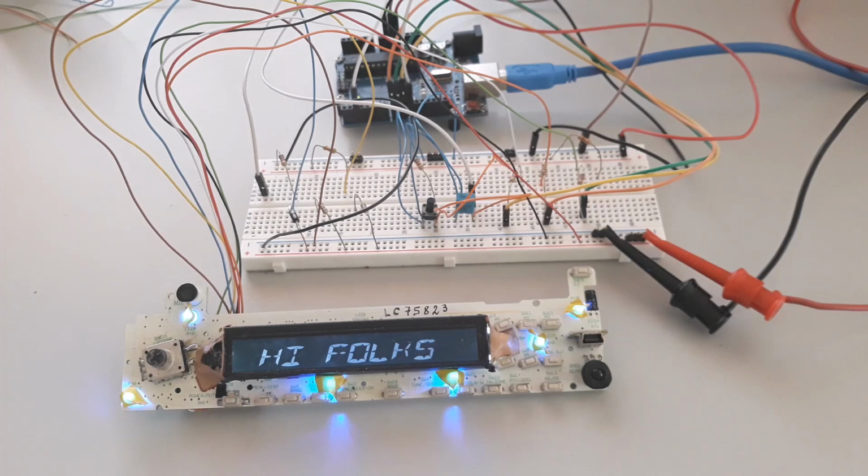In addition to the keys, the panel has a quadrature button and an infrared receiver, and finally a microphone to capture the audio inside of the car.